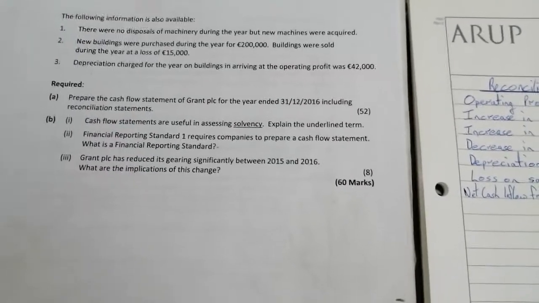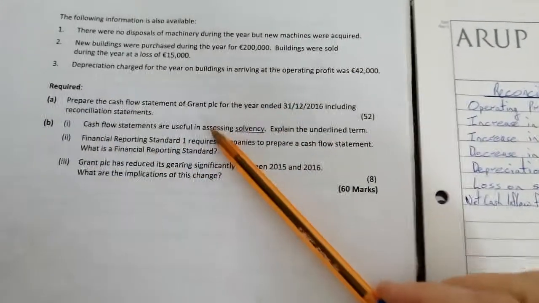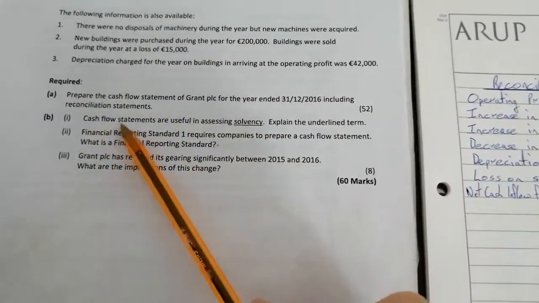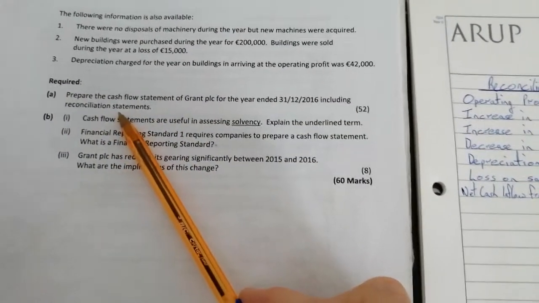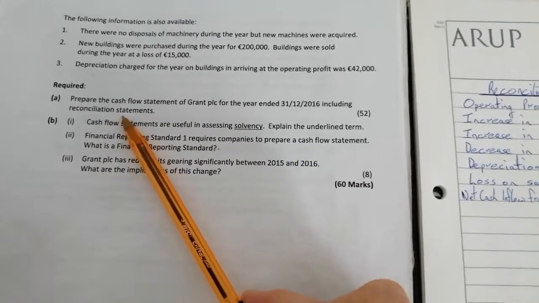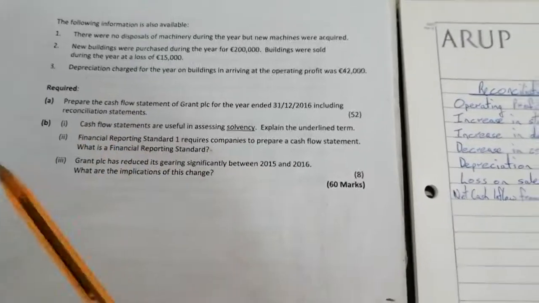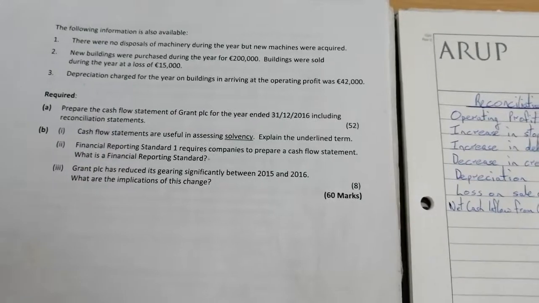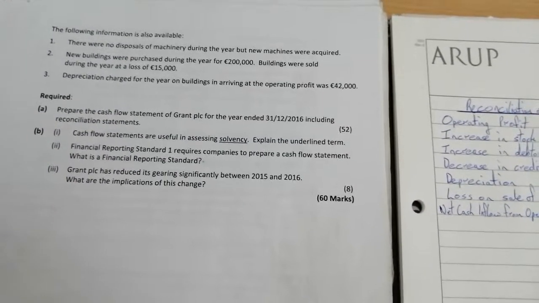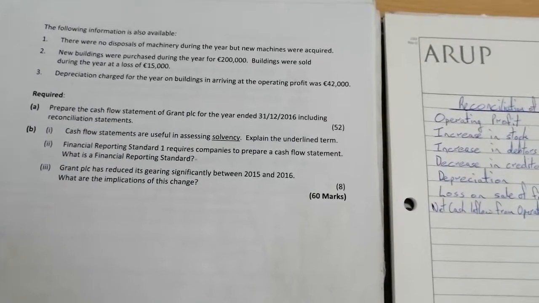Okay, so I suppose the big difference here, or what makes it a little bit more difficult, is they don't actually name the reconciliation statement, so you can't just use the question to put down the heading for the first reconciliation, for instance, which is the reconciliation of operating profit to net cash inflow from operating activities.